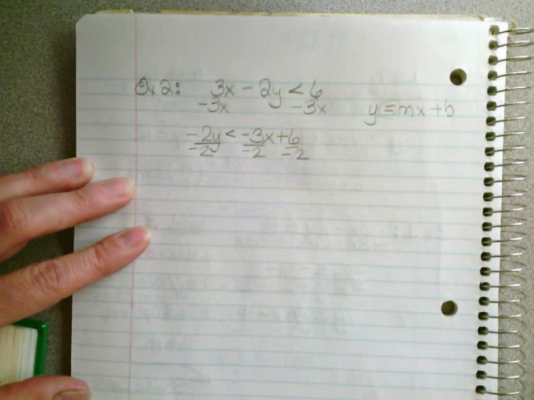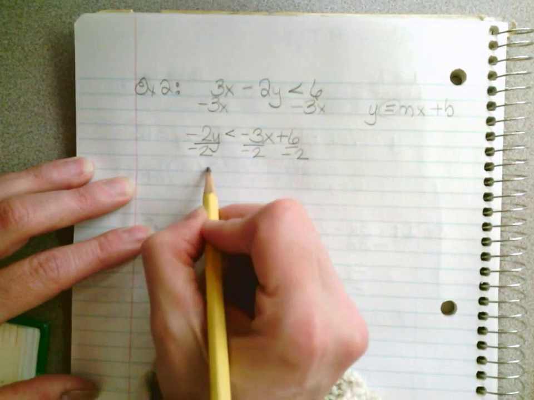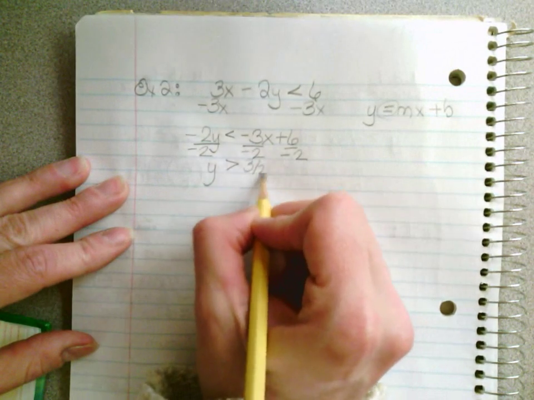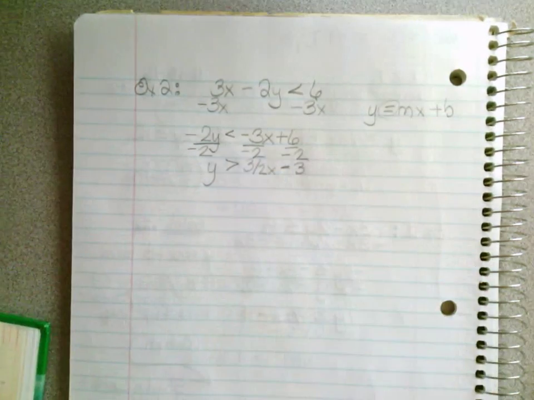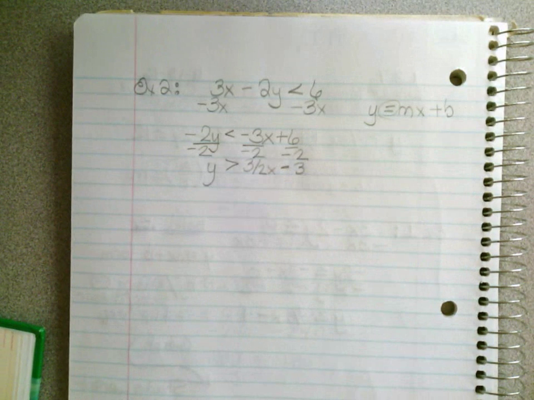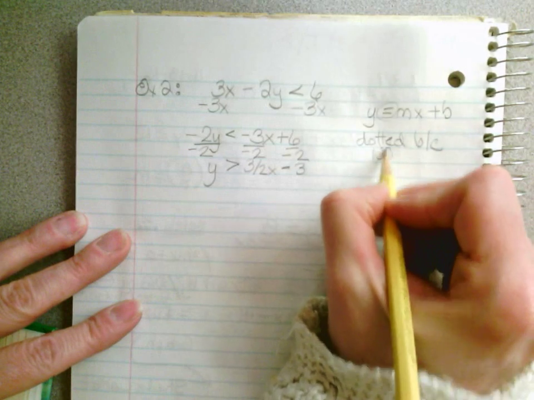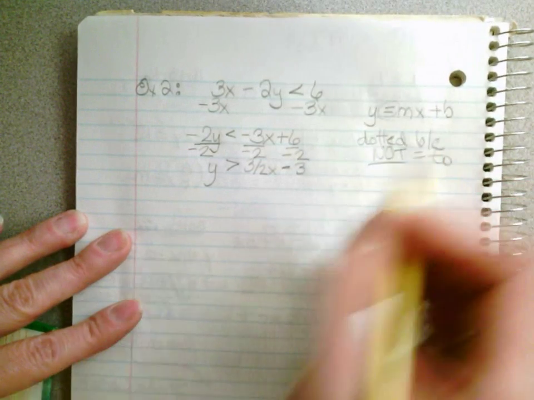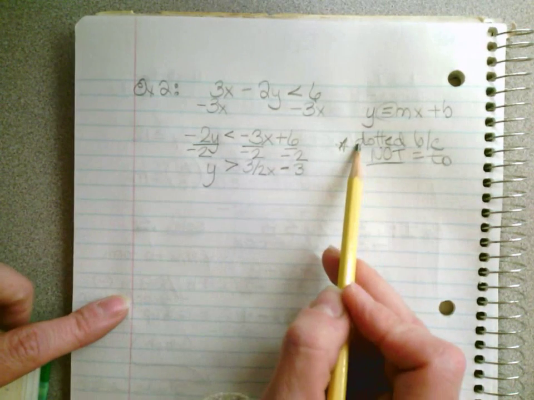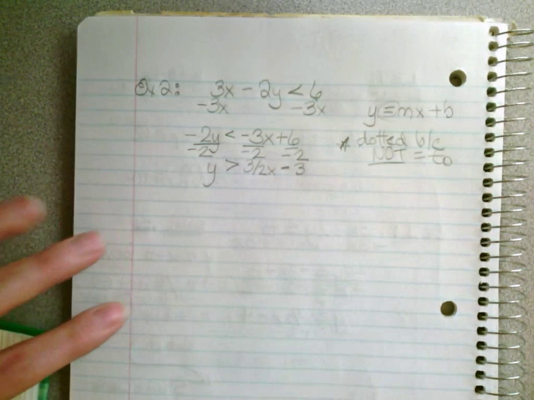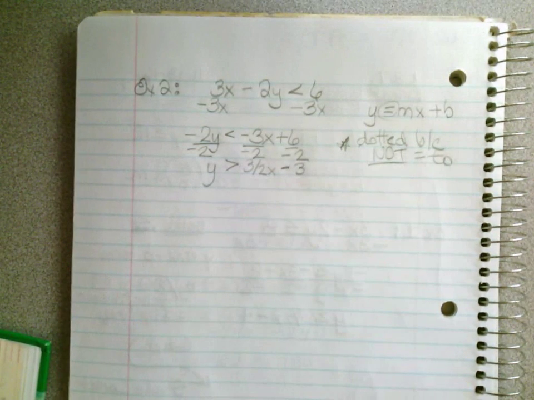We have the same slope as last time, don't we? Yeah. All right. Y is greater than 3/2 x minus 3. Oh, I forgot to ask, will our line be solid or dotted, and why? Dotted, because it's not equal to. Because not also equal to. So we know we've got a dotted line, okay? We now have an inequality that is graphable, okay? Let us pull out our paper and start the graphing.